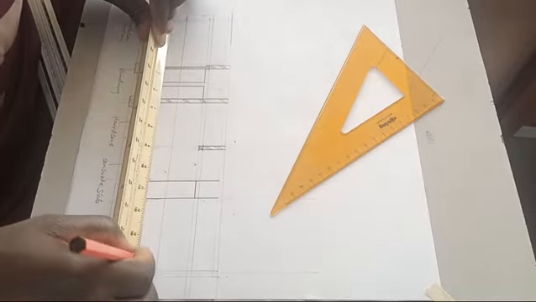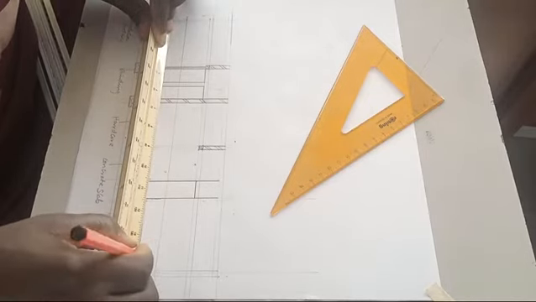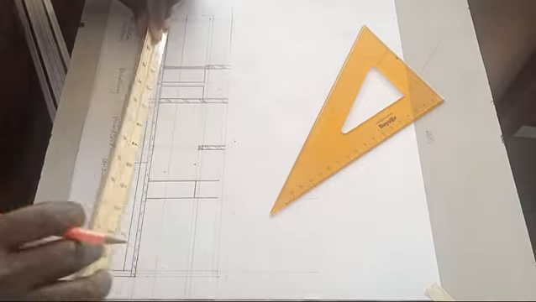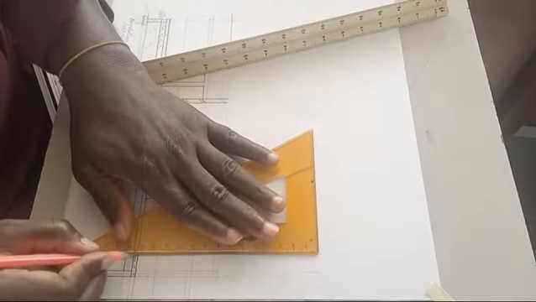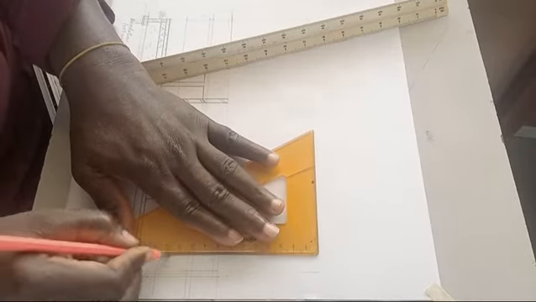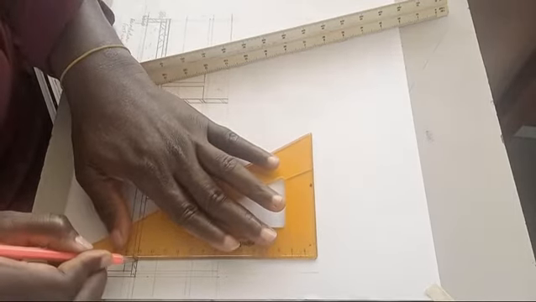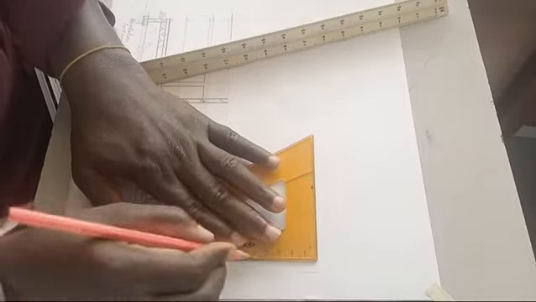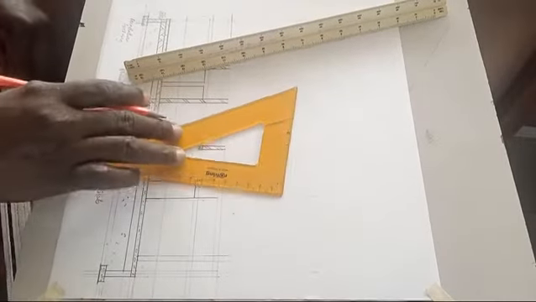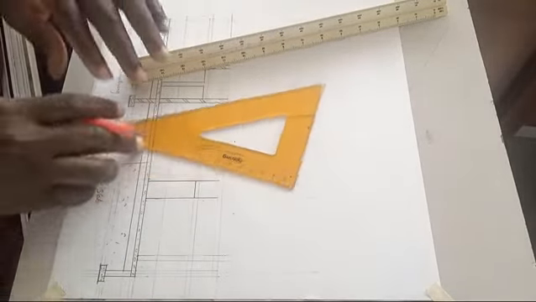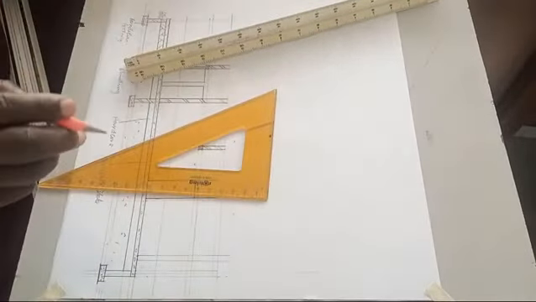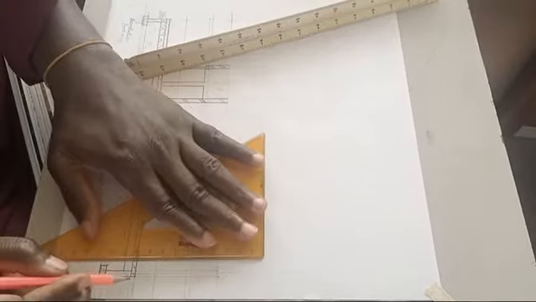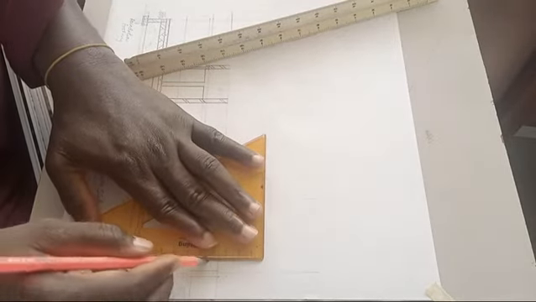This is 1000, so you can put the wall here. So we have our wall, which is 1000 here and here. And it has to have a foundation. There must be a foundation for it.